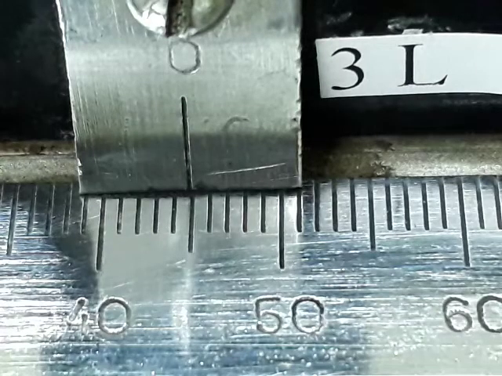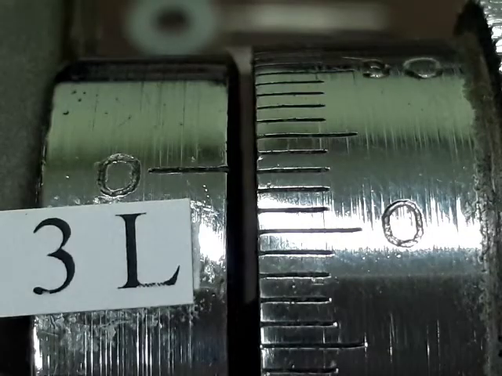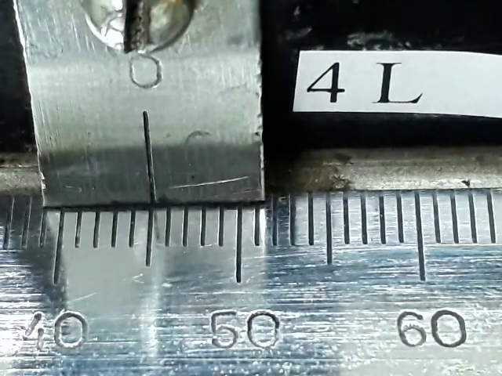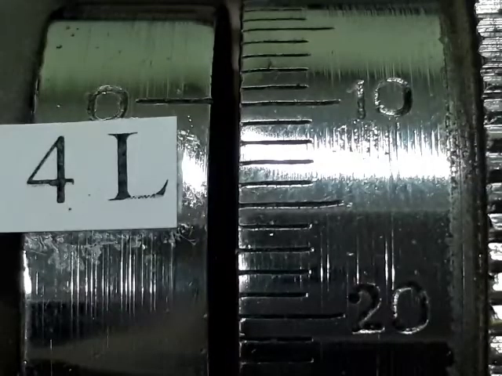Now we are moving towards the third ring and this is the position. For the third ring the MSR is 44 mm and the circular scale is at 97. Thus the total reading is 44.97 millimeter. Now we are moving towards the fourth ring and this is the position. For the fourth ring the MSR is 45 mm and the circular scale is at 10. Thus the total reading is 45.10 mm.